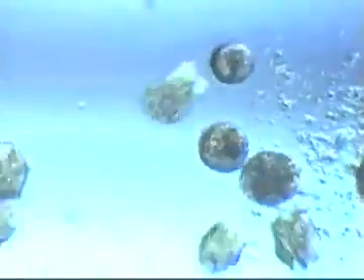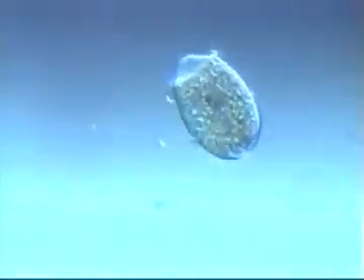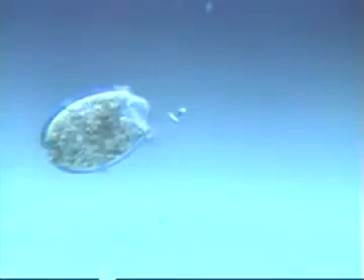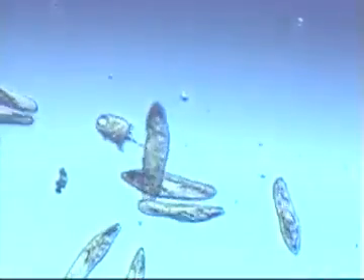When it comes to hunting paramecia, none are better at it than Didinium. These are the sharks of the microscopic world. They hunt by staying in constant motion as they search out paramecia, their only food.